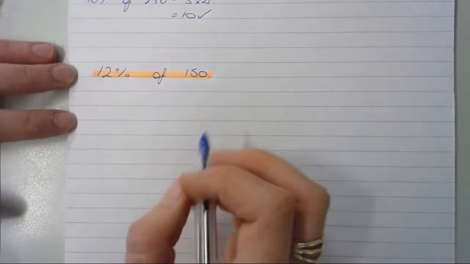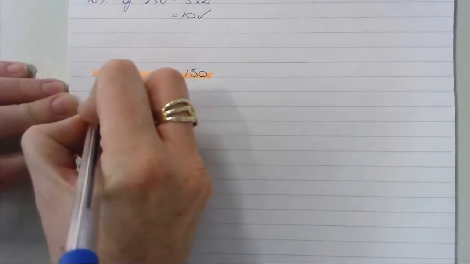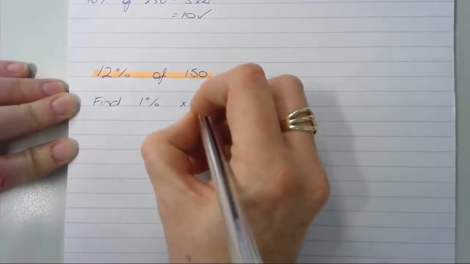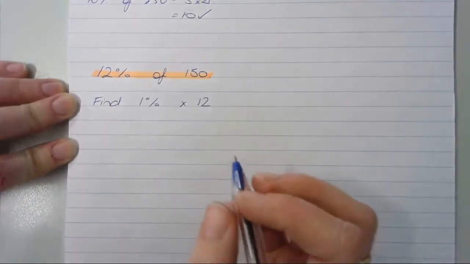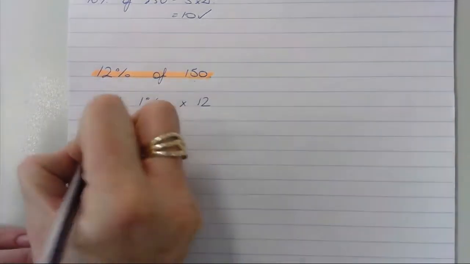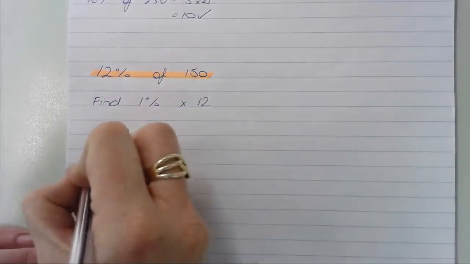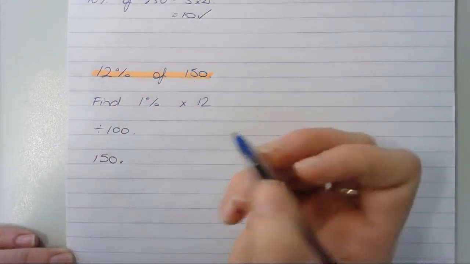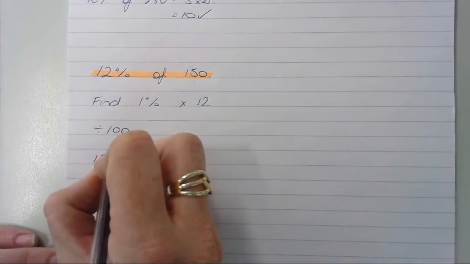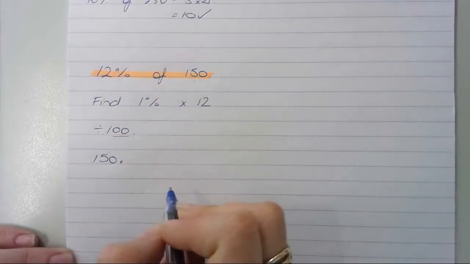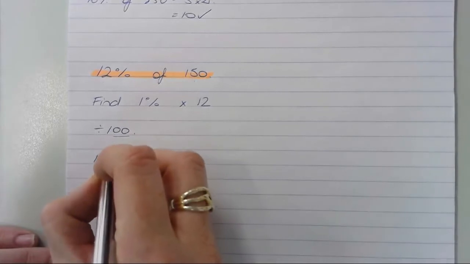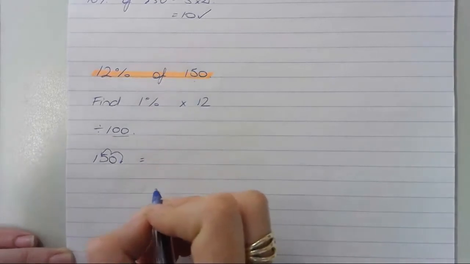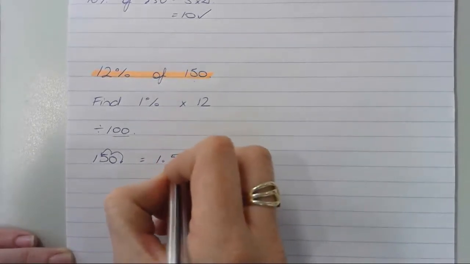So what you could do here is find what 1% is and then multiply that by 12 to find what 12% equals. To find 1%, you are dividing by 100. If you've got your whole number of 150 and your decimal point at the end like a full stop, because it's a whole number, then dividing by 100 means moving your decimal place 2 places because there are 2 zeros. 1, 2. So 150 divided by 100, which is finding 1%, is 1.5.